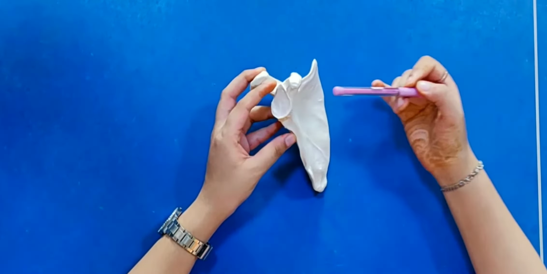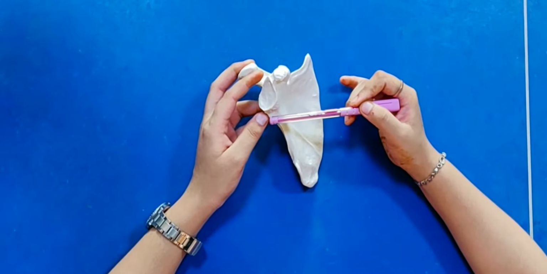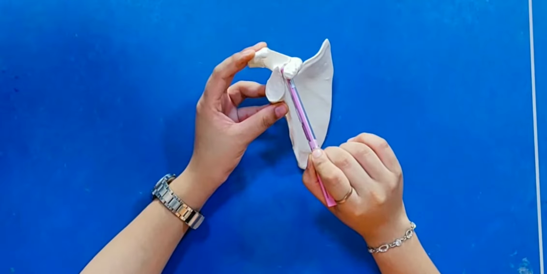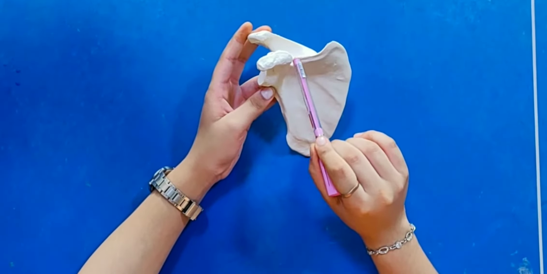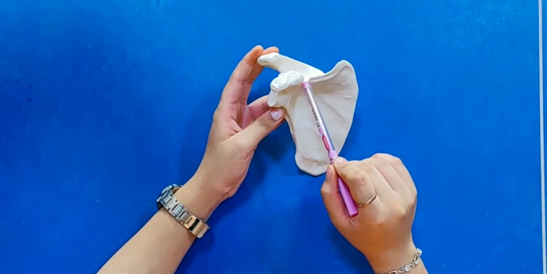Now come to the glenoidal part. The infraglenoidal tubercle gives origin to the long head of triceps brachii. The supraglenoidal tubercle gives origin to biceps brachii. Now come to the suprascapular notch, which gives origin to the inferior belly of omohyoid muscle.